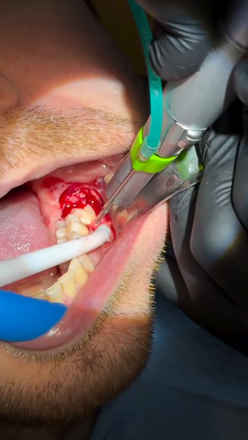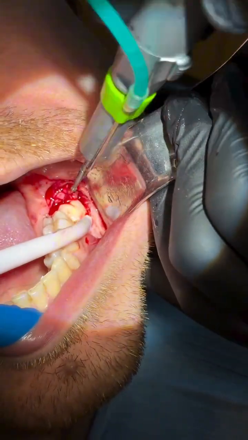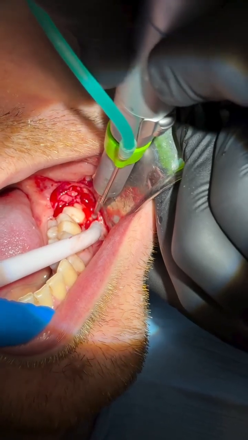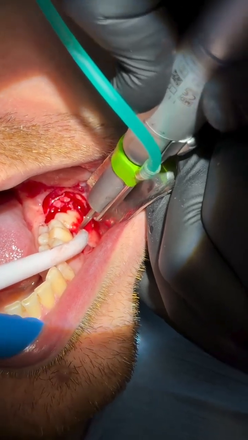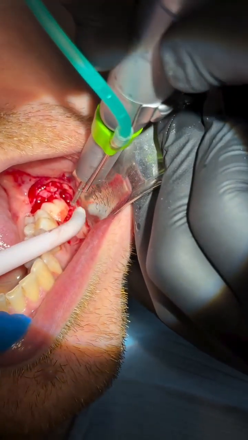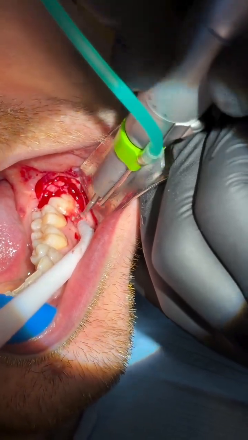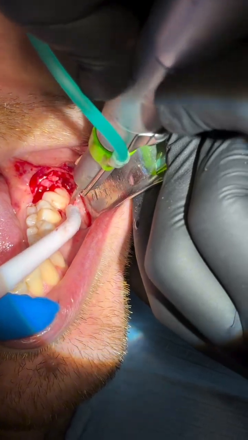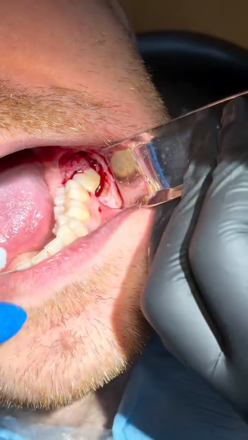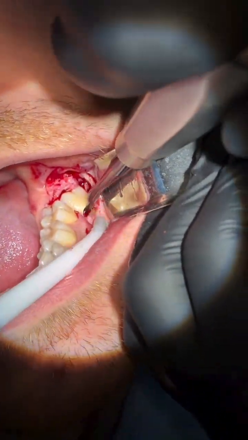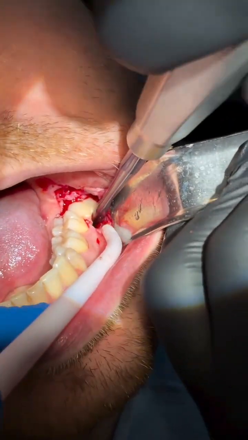Once I visualize the furcation, I use the same burr to make a cut just below the cementoenamel junction. I'm using the rose head burr, but you can use the Fisher burr. And the idea is to cut deep enough to section all the crown without going too deep lingually, as that can cause damage to the nerve. Once the cut is made, I use the luxator to break the crown off very carefully.